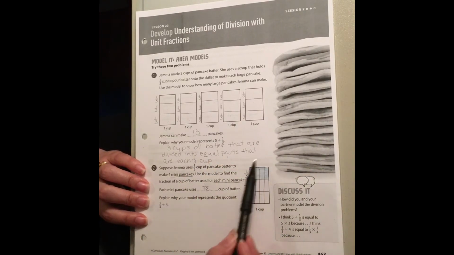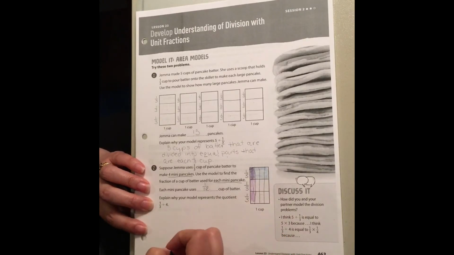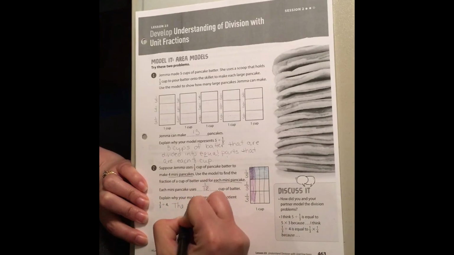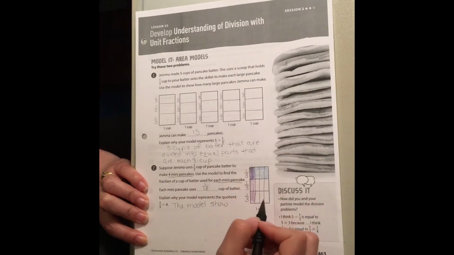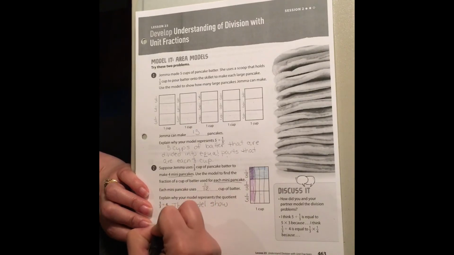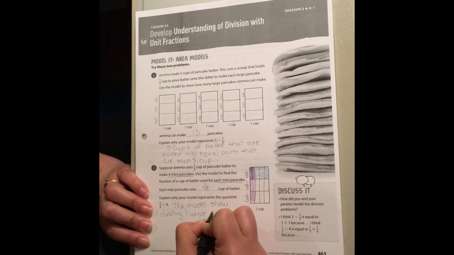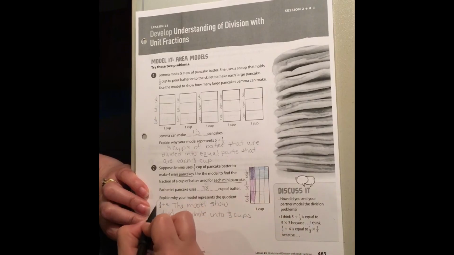So we're going to explain how this model represents the quotient of 1/3 cup divided by 4. We divide our 1/3 cup by 4. So the model shows lines dividing 1 whole cup into 1/3 cups. So here's our 1/3 cup.